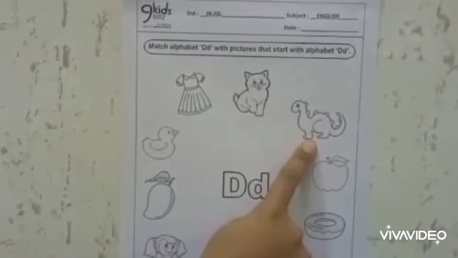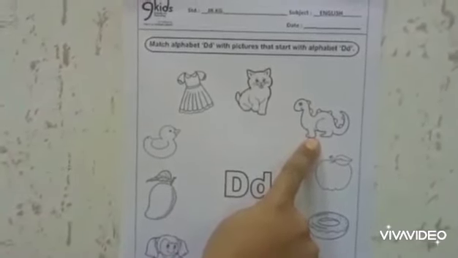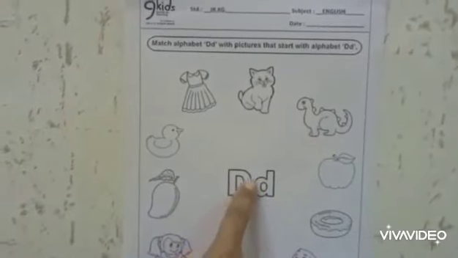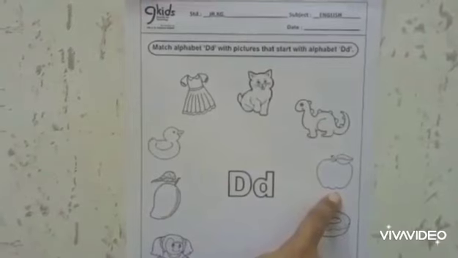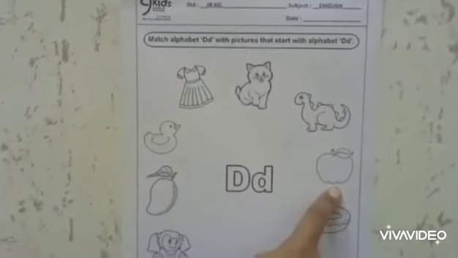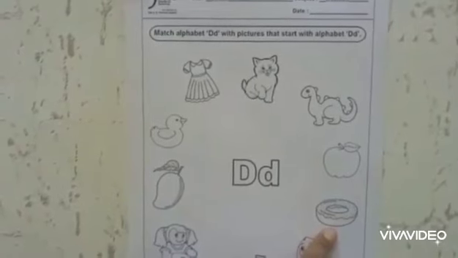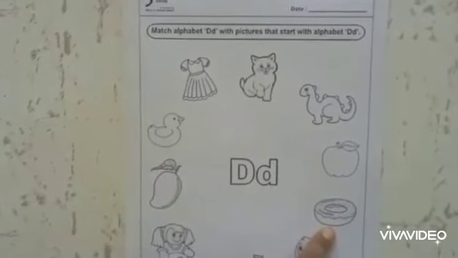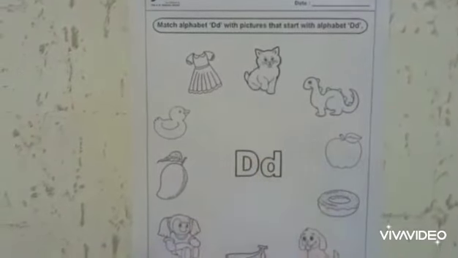Dinosaur. D says D. So we will match with D. An apple. It does not match with sound D. So we will not match it. Donuts. D says D. So we will match with D.